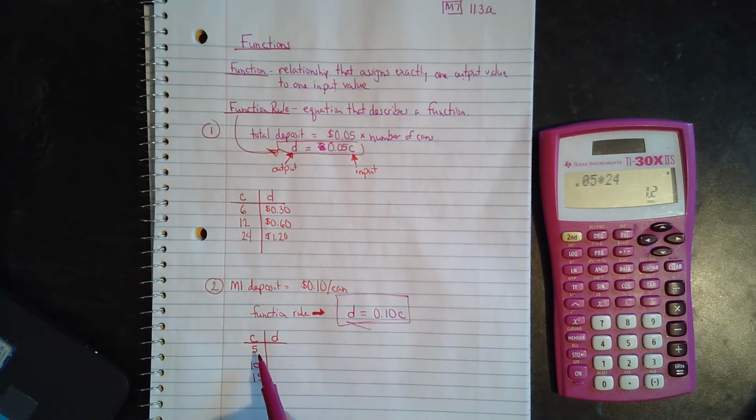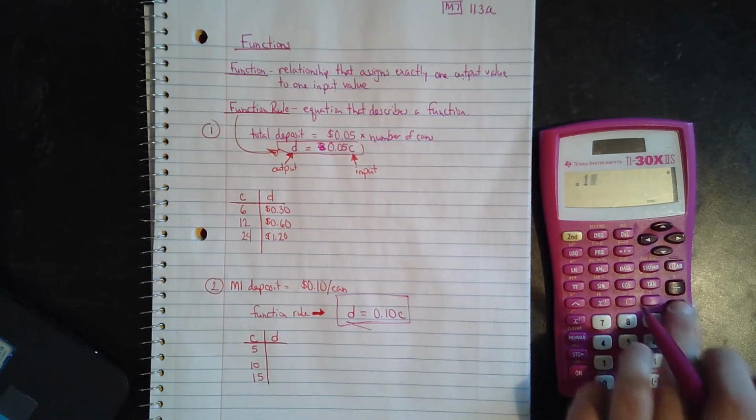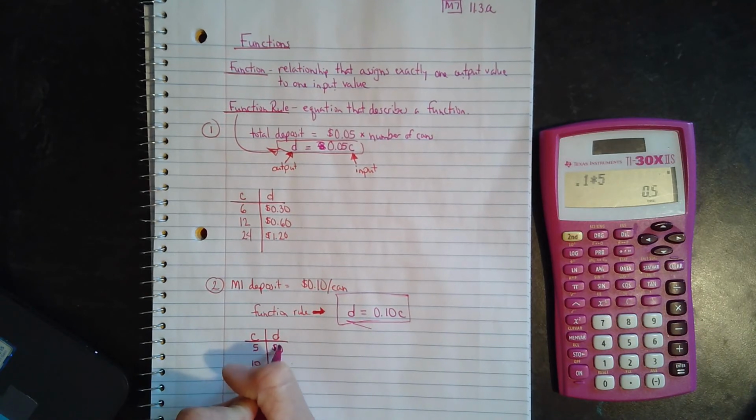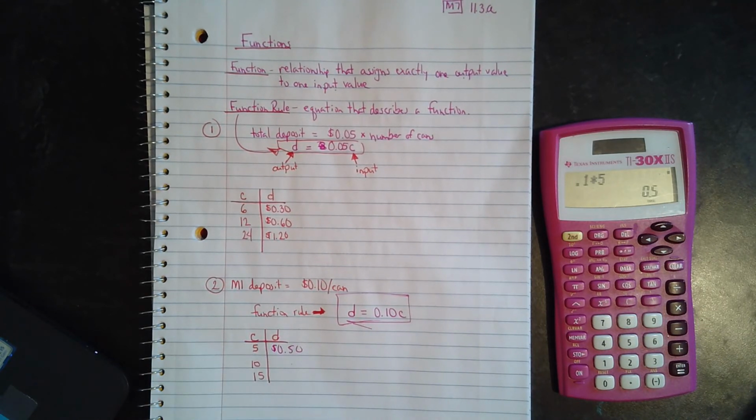And then to find out the deposit on 5 cans, you would be doing 1/10 times 5, which is 50 cents. And you can go through and keep multiplying, or you can just use logic as well. If 5 cans is 50 cents, then double that, it's going to be $1. And 15 cans is going to be 2 of those combined, so it'd be $1.50. Okay, and so that is how you create function rules.